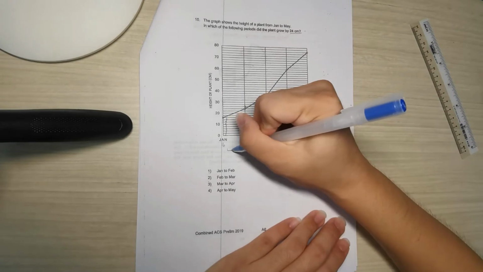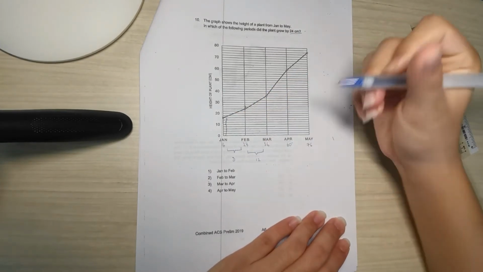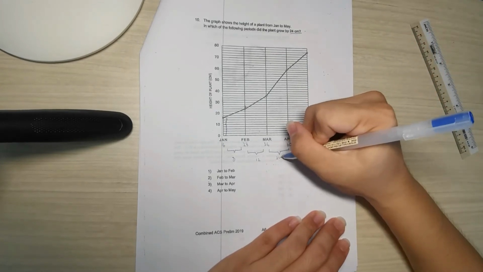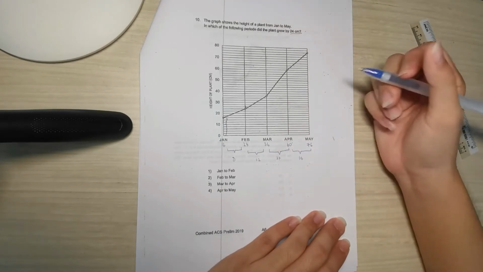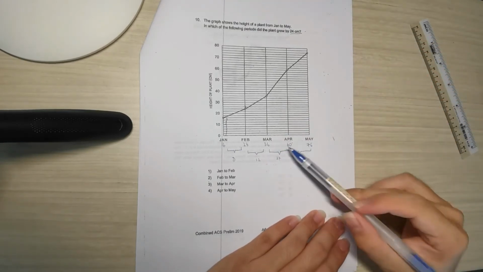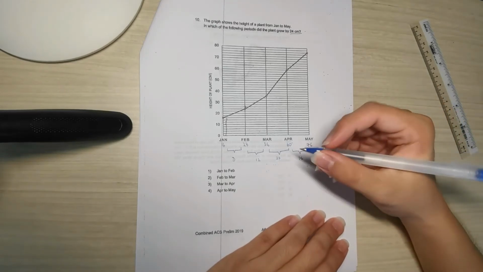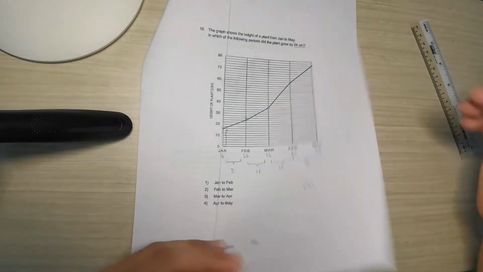Okay, so from here to here is actually 8. From here to here is actually 12. From here to here is actually 24. Yes, this is what we are finding. And from here is 16. 15. So I think I got my answer. It's from March to April. So my answer should be 3. Okay, next.